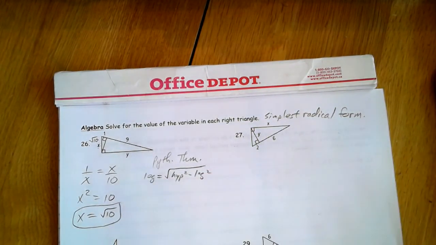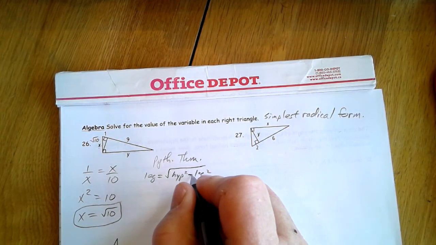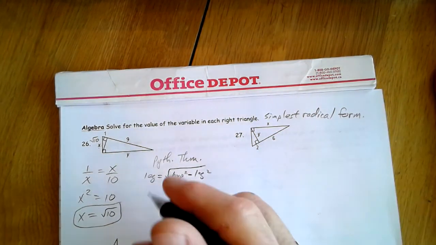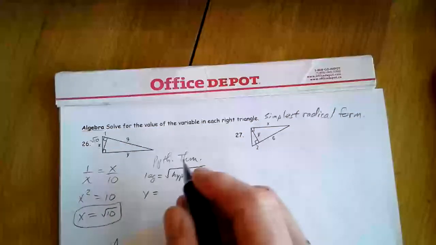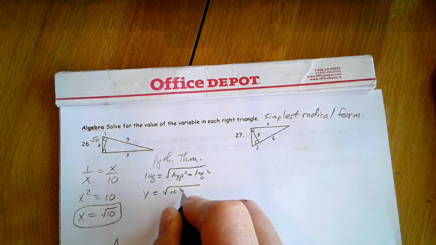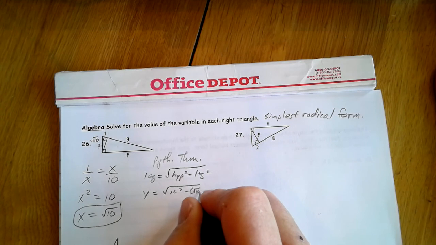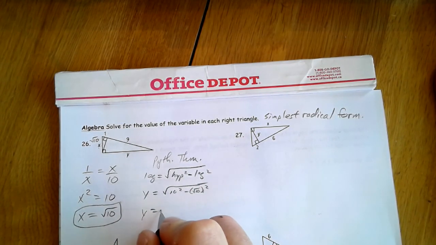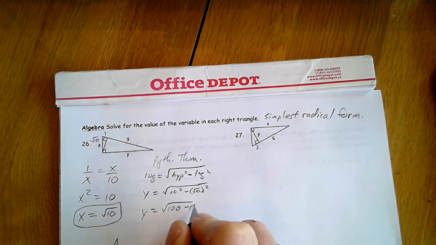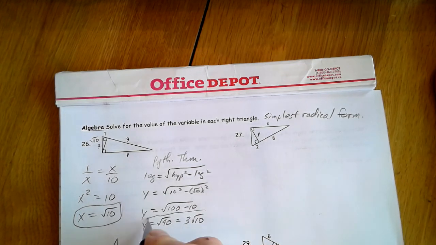So, now, let's keep moving. That means y, which is the leg, is equal to the hypotenuse, 10 squared, minus the leg squared. So y is equal to the square root of 100 minus 10. Y is equal to the square root of 90, which is going to be 3 root 10.